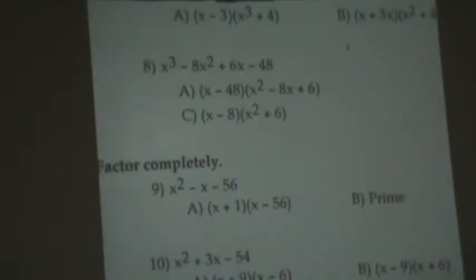Okay, number 8. Still under the factor by grouping. So you need to underline these. What do these two have in common? x squared. First term is x minus 8, right?